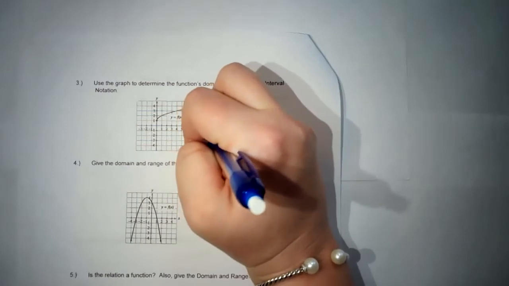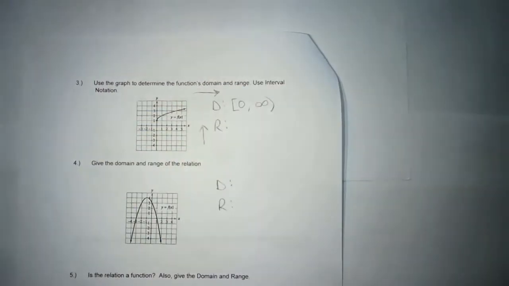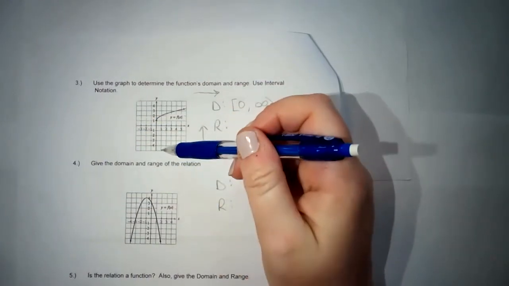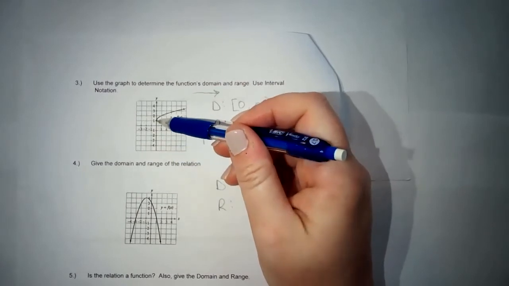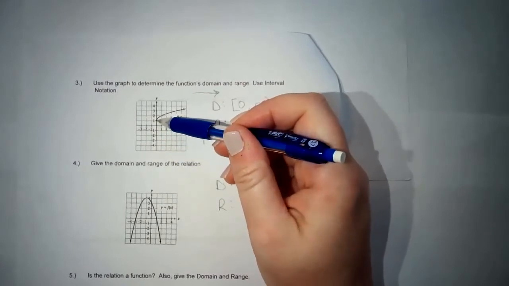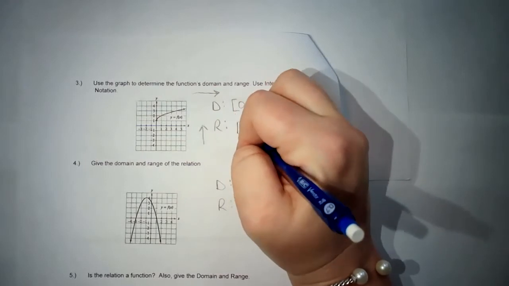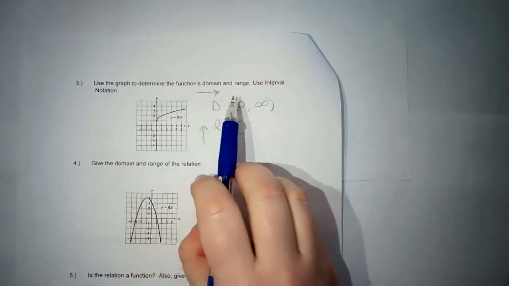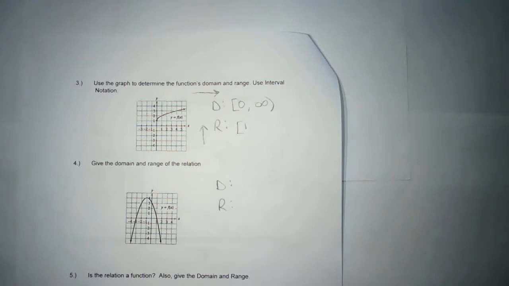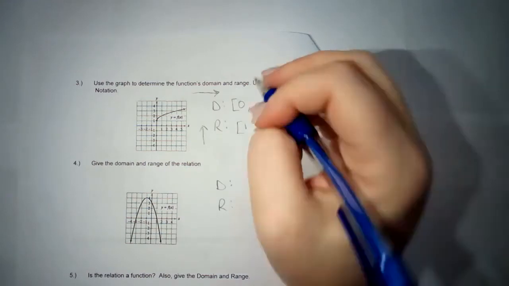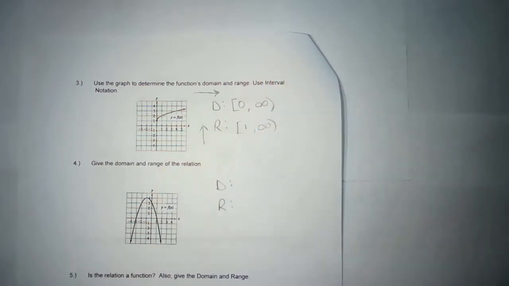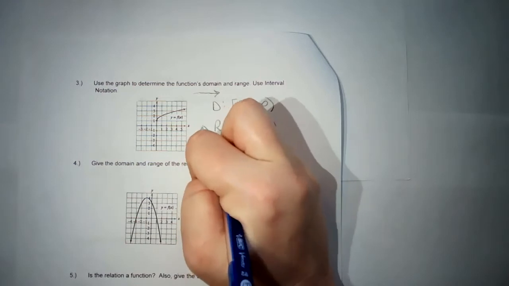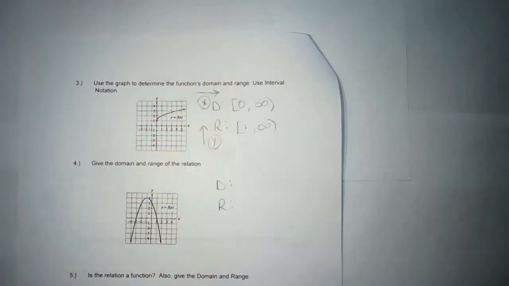All right, let's look at range. Range moves from bottom to top. So we're down at the bottom, and I don't encounter the graph until I get here, which is a 1. Even though it looks like it's kind of flattening out, it's not. It's getting higher and higher. So where is it going to end? Infinity. So range is Y values, domain is X values.